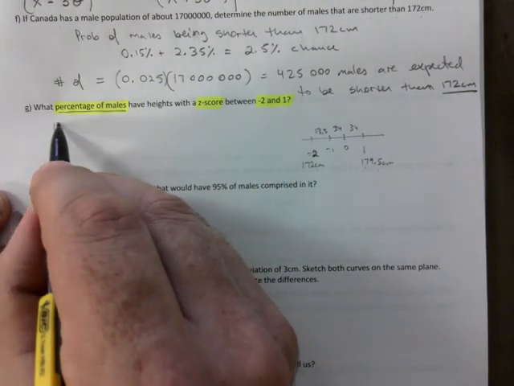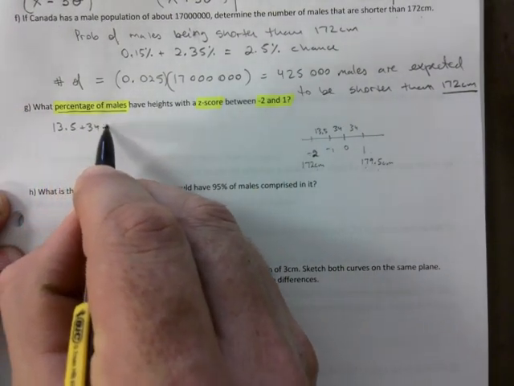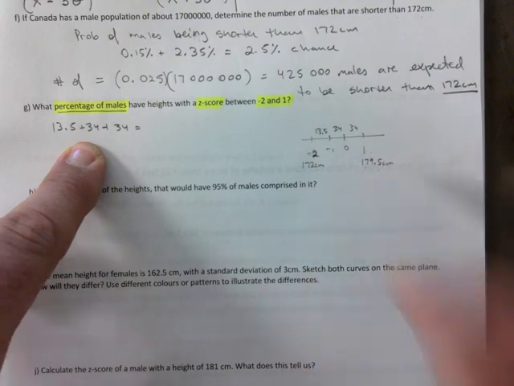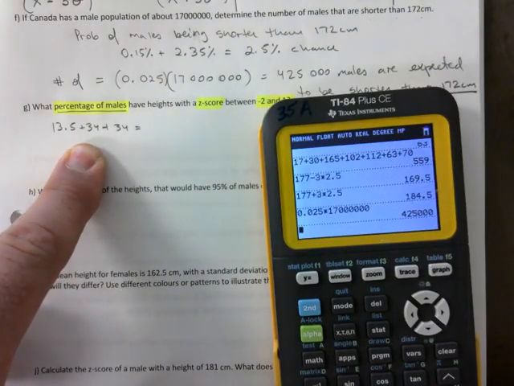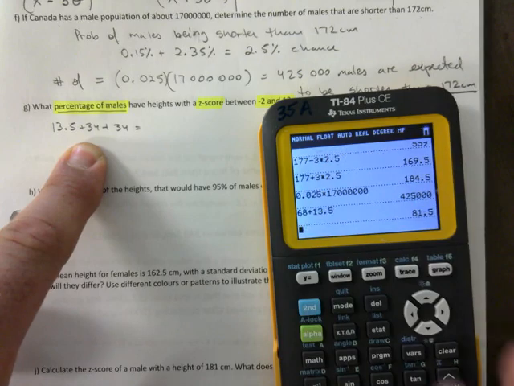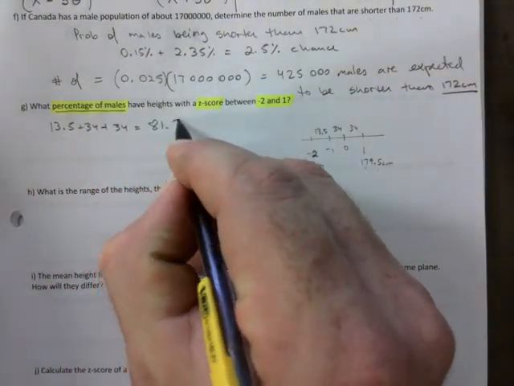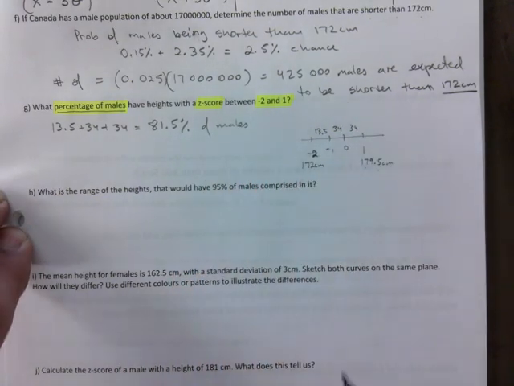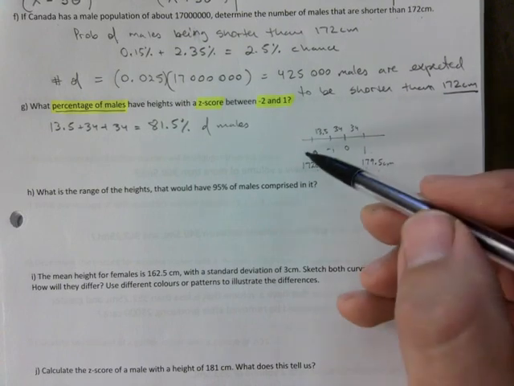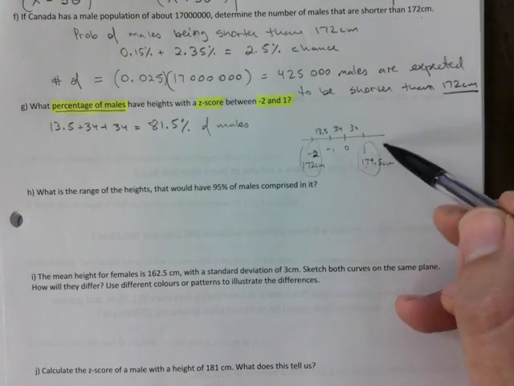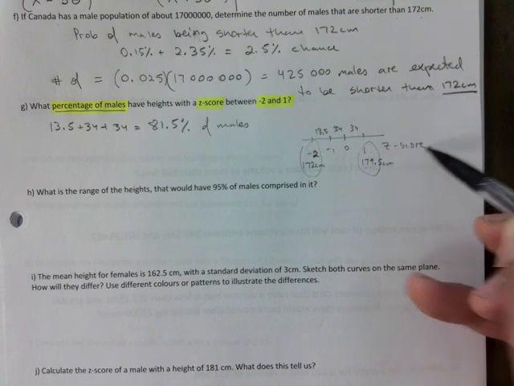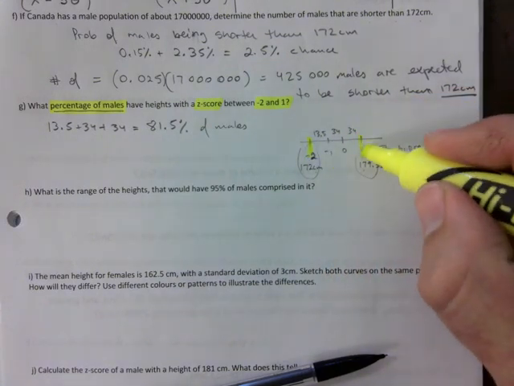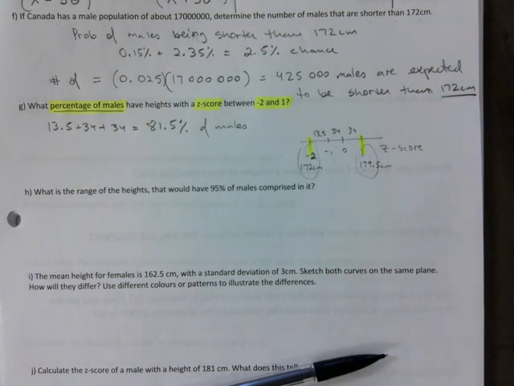So let's just get right to it, okay? So 68 plus 13.5. I don't want to get this wrong. There we go, 81.5% of males. Okay. So the z-score here. And I just focused in, right? I focused in from here to here. I don't care about the rest of the curve. I just want that, okay?